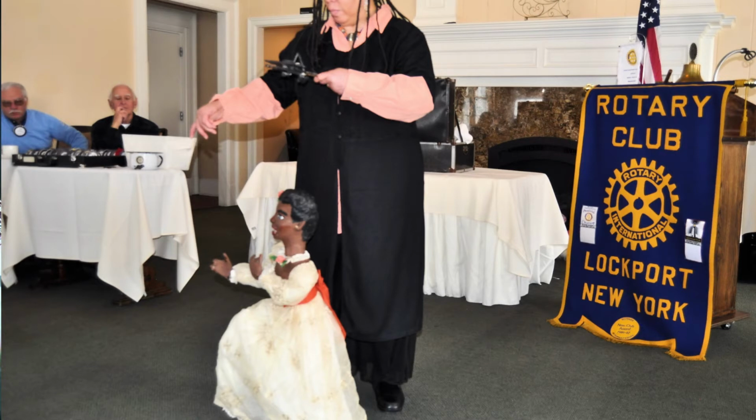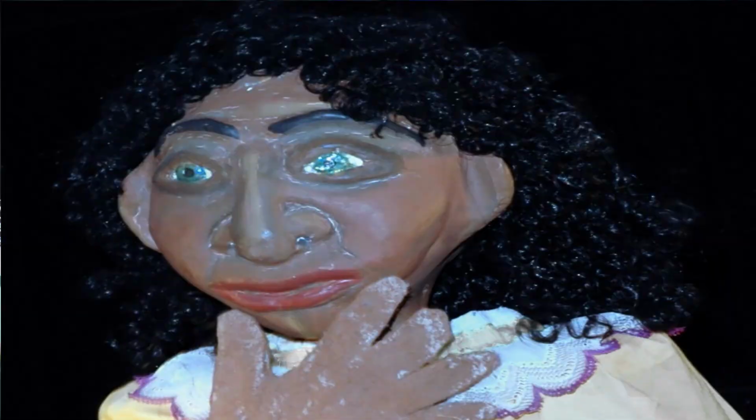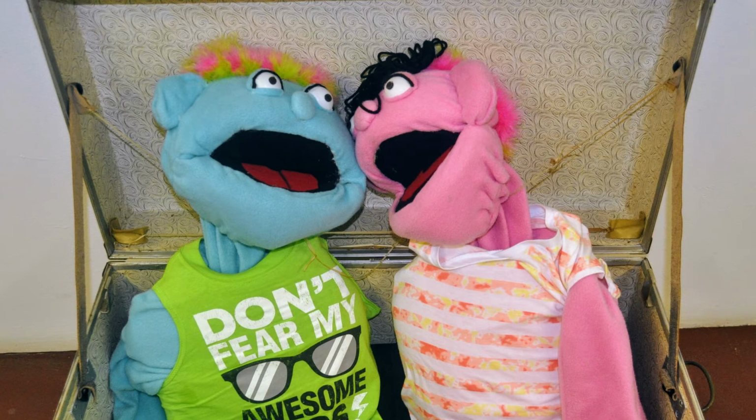Then you have the rod puppet. The rod puppet is controlled by a rod, but basically a rod puppet is operated by a main rod, which is connected to the puppet's head into the puppeteer's hand. Now, the hand or glove puppet is a puppet where the manipulator or the puppeteer's hand is directly inserted into the puppet's body and movement is made directly.